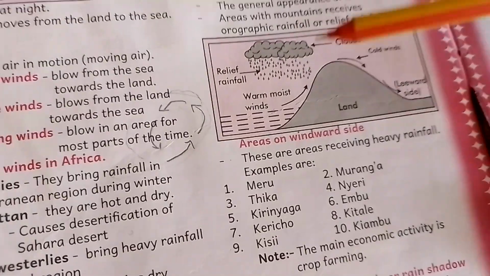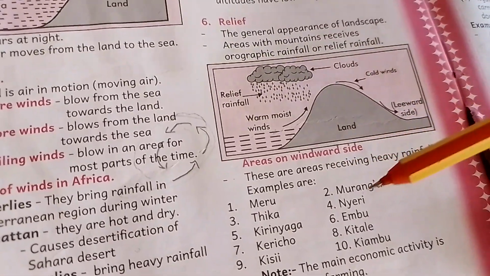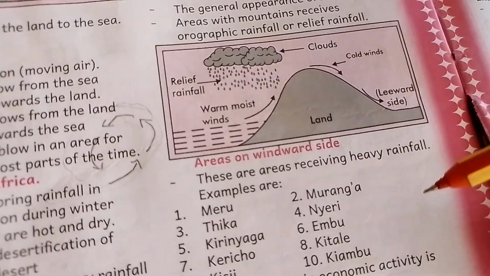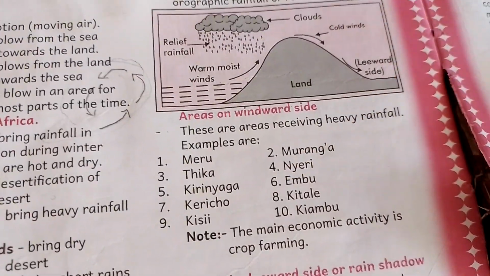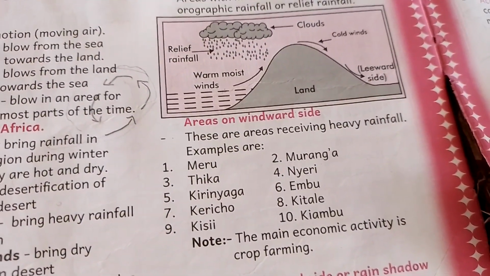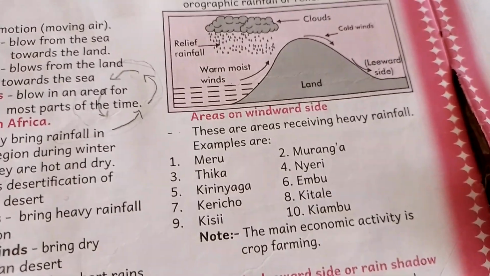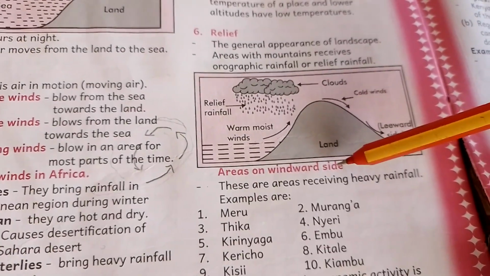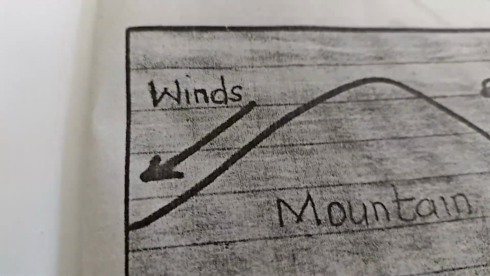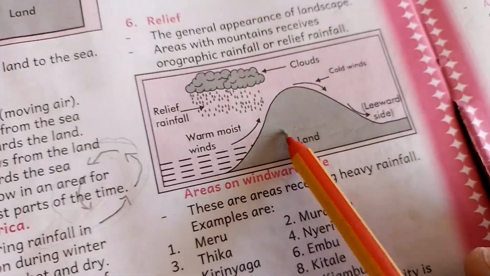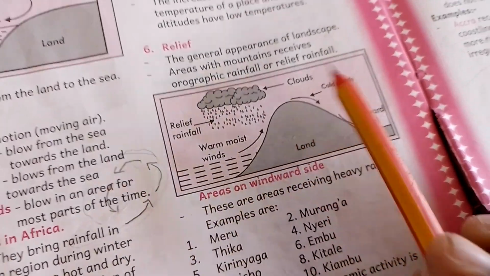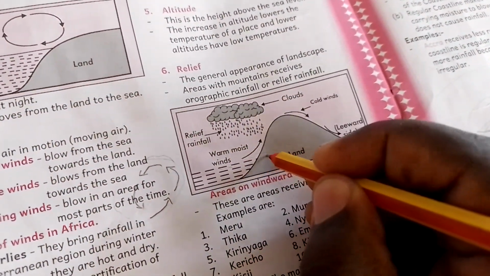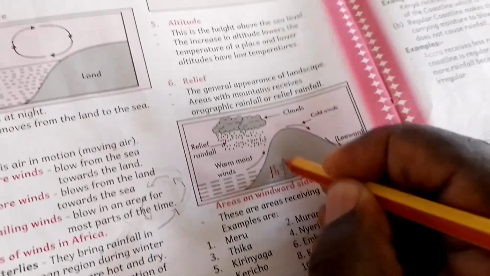This is another diagram. You can see areas on the windward side. These are areas receiving heavy rainfall. Example, you can see Meru, Thika, Kirinyaga, Kericho, Kisii, Murang'a, Nyeri, Embu, Kitale, Kiambu. These places do receive a high amount of rainfall. So this is what you call a highland. In fact, boys and girls, there is a mistake somewhere here. This one was supposed to be written mountain. Mountain or highland.